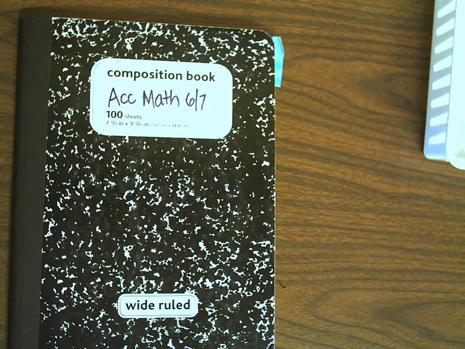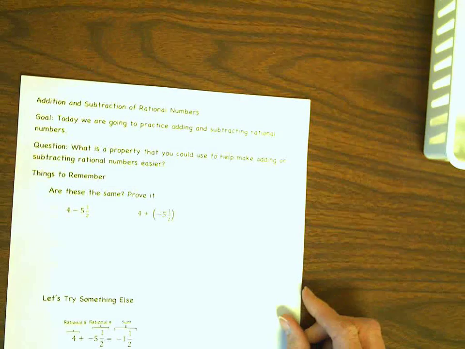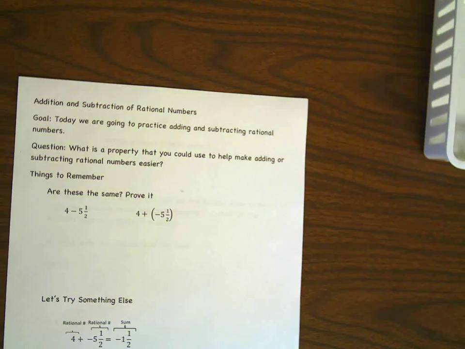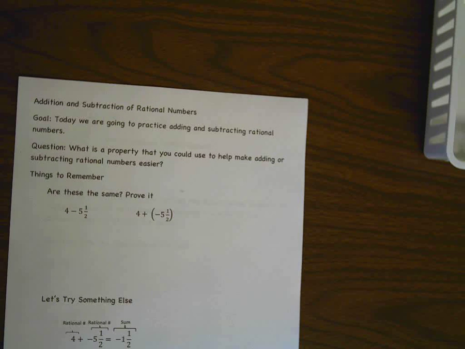Graded Math 6-7 students. We are working in Module 8, and this is Lesson 4. Module 8, Lesson 4 is called Addition and Subtraction of Rational Numbers. Our goal for today: we are going to practice adding and subtracting rational numbers.